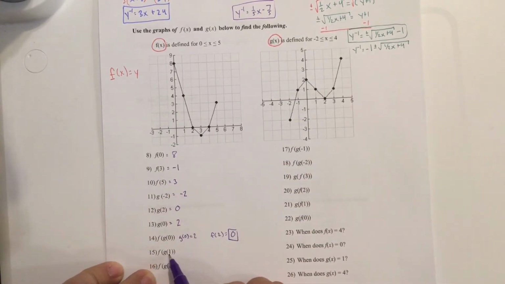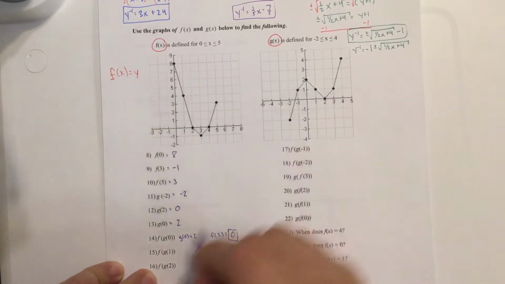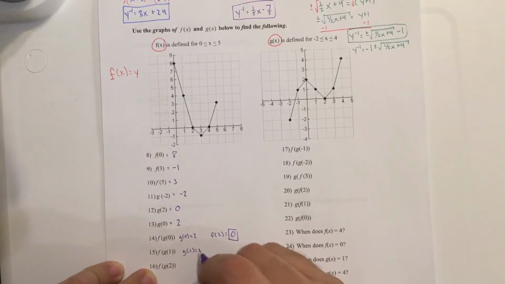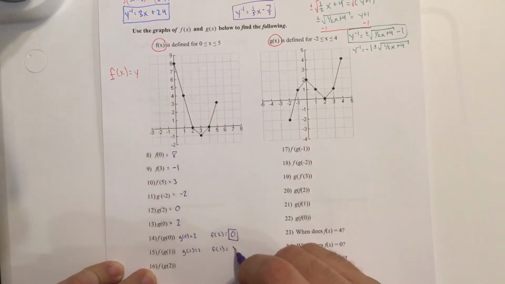So f of g of 1, the number's on the inside, so we look for g of 1. G of 1 is positive 1. So now we're doing f of 1. And f of 1, the y value is 4.